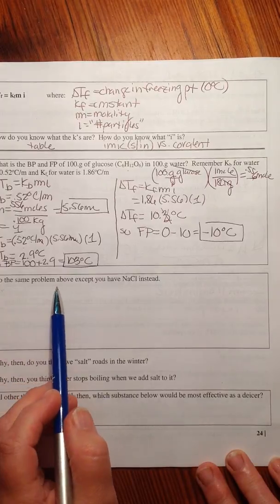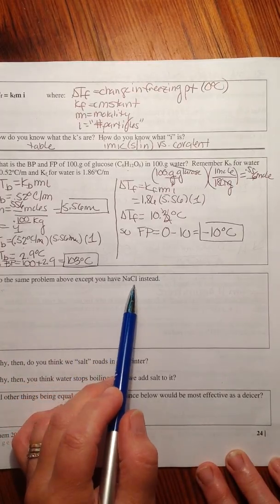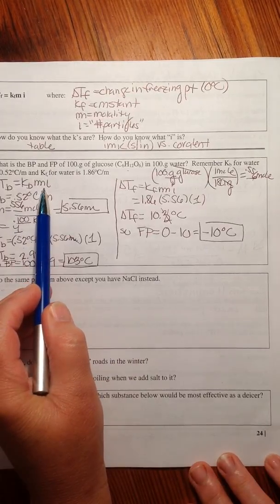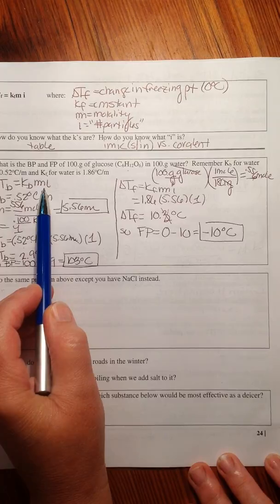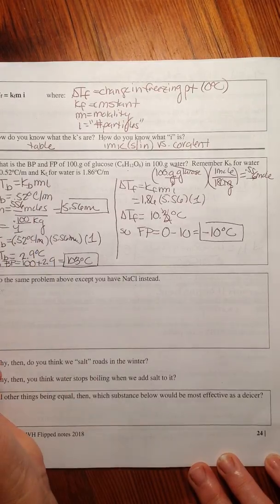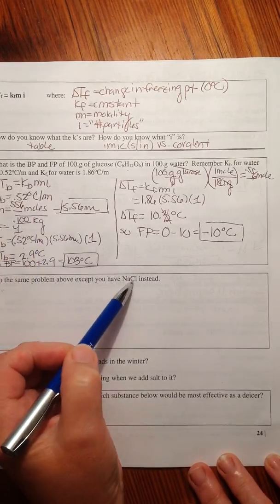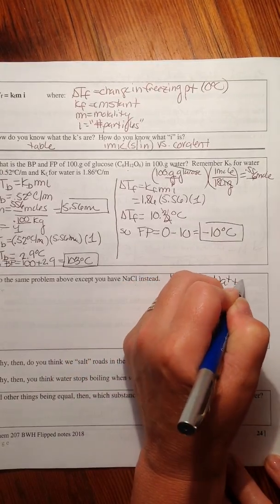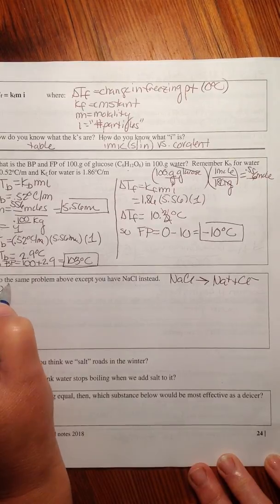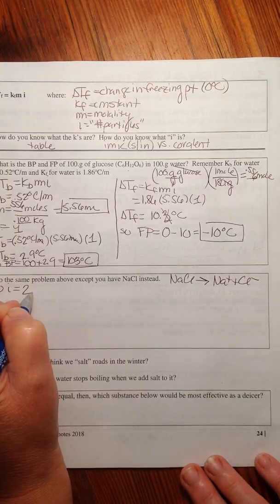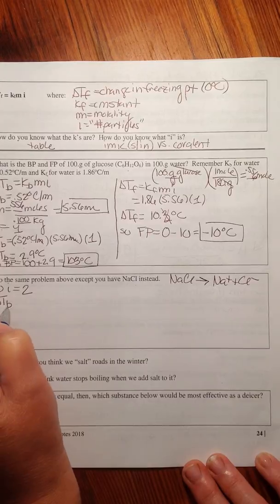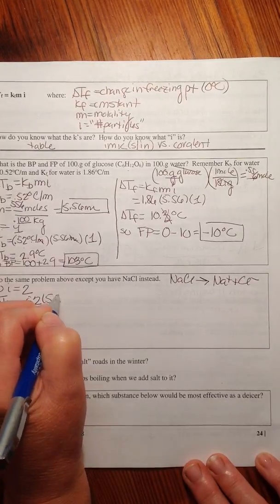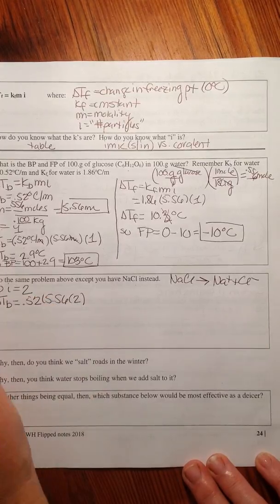Now, the same problem above, except that we have sodium chloride. We want to keep the molality the same, and the only difference is that instead of our i equaling 1, sodium chloride is ionic and it's soluble, so i now equals 2. Delta T sub B is going to be 0.52 times 5.56 times 2.